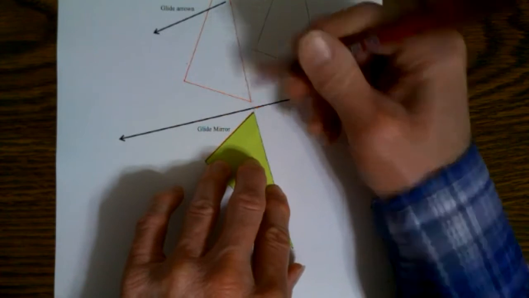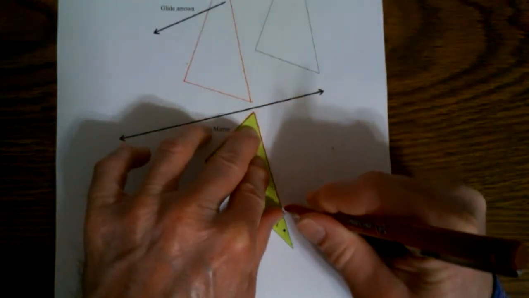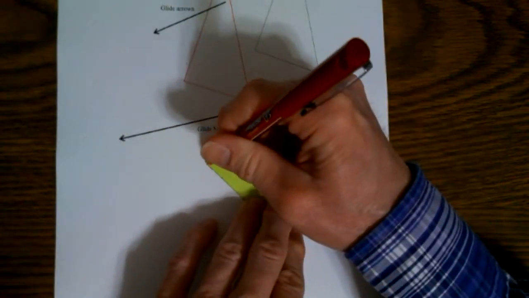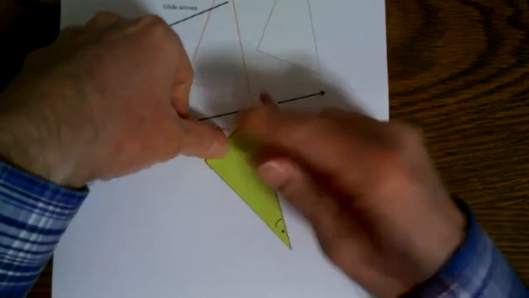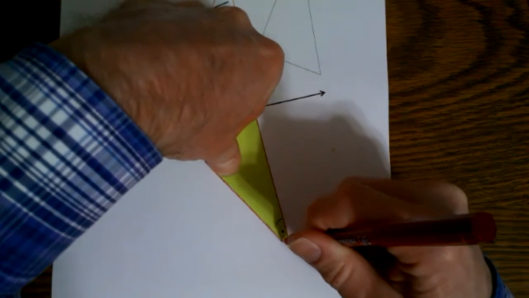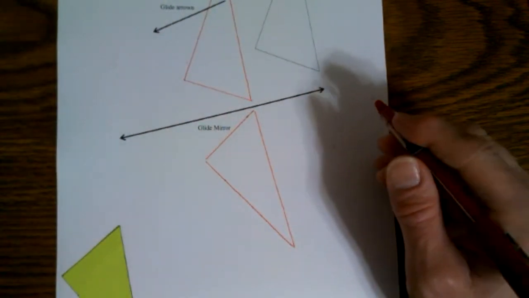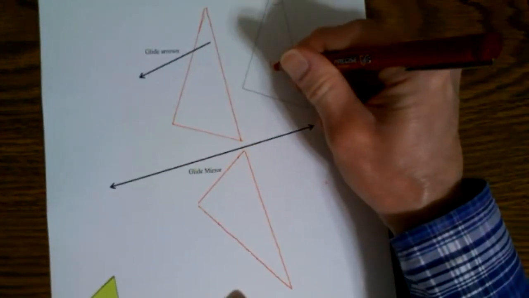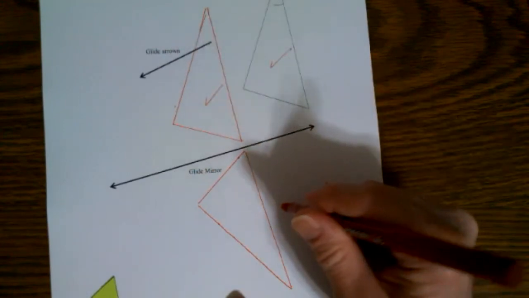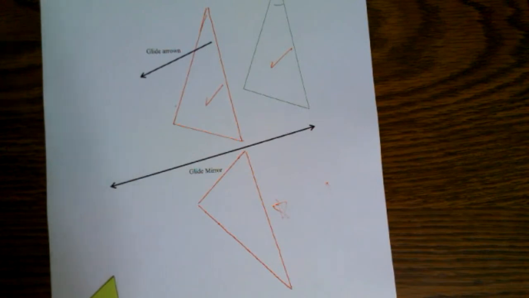So we first did a translation followed by a reflection. Again, this is called glide reflection. You either can consider this simply two rigid motions, one following the other, or if you want to give it the dignity of its own special name, that is a glide reflection. This is the original. This is after the translation only. This is the one you really want. That's after the reflection as well.